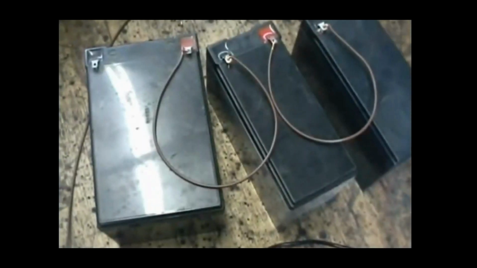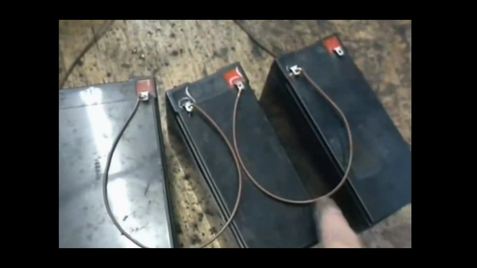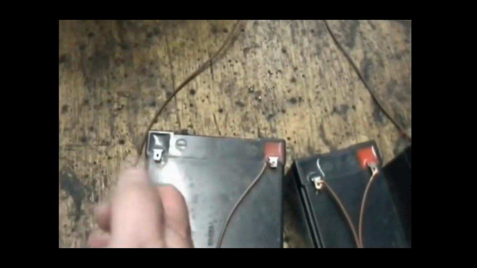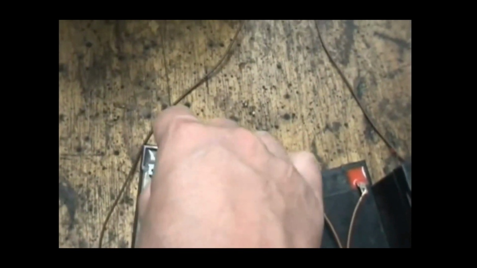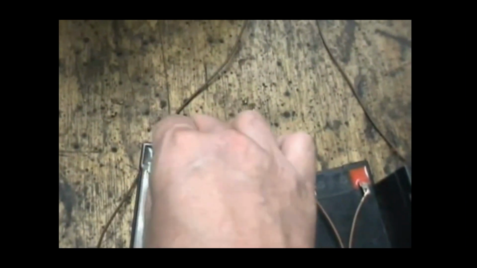So what we have are two power sources. The first one here is just a standard 12-volt car battery, and then I have three smaller 12-volt gel batteries here. They're hooked up in series to give us 36 volts total. Going to hook up one end of our shunt field here, and just leave the other end disconnected for the minute.